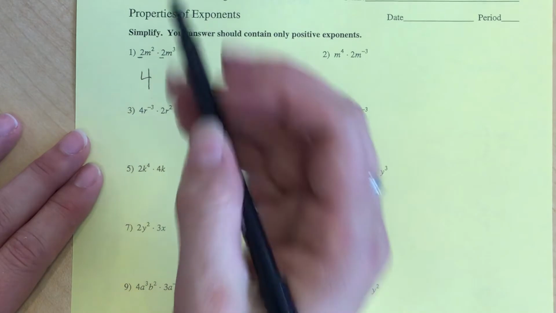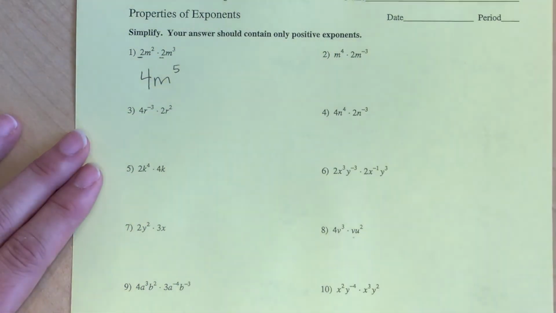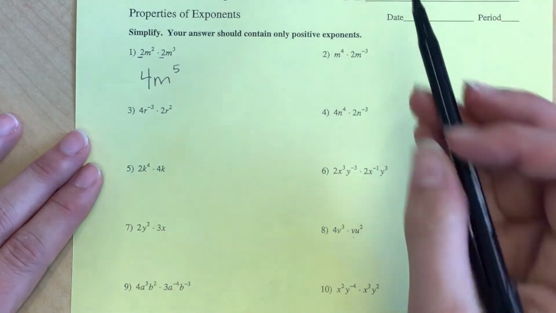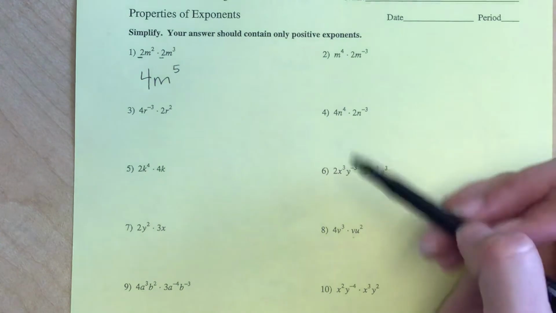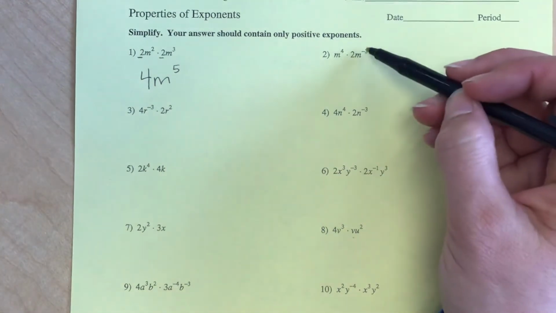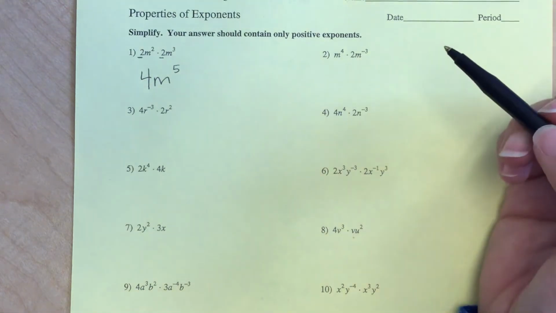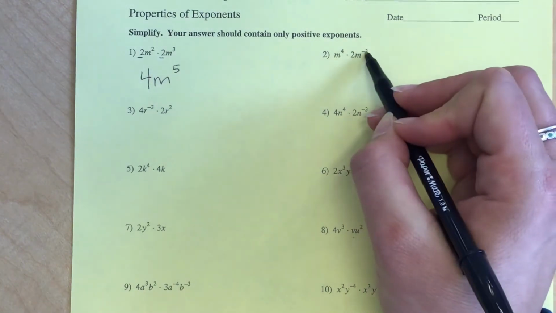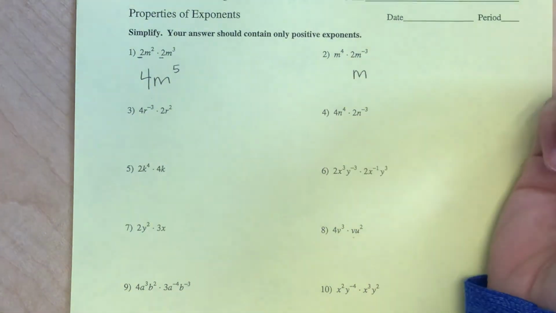Now we're multiplying, which means we add our exponents. So then this would be 4m to the 5th. On number 2 here, yes, this is a negative exponent, but before we start throwing things to the bottom of a fraction and getting rid of that, let's go ahead and add, because by adding, we might get rid of the negative. So 4 plus negative 3 gives me 1. So this is just going to be m to the first, or just m.